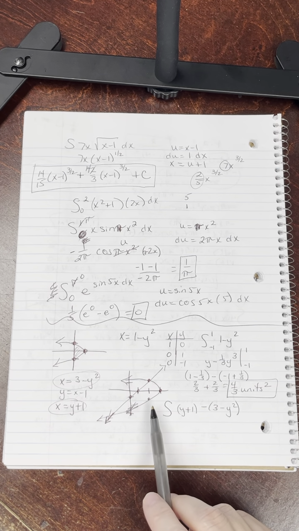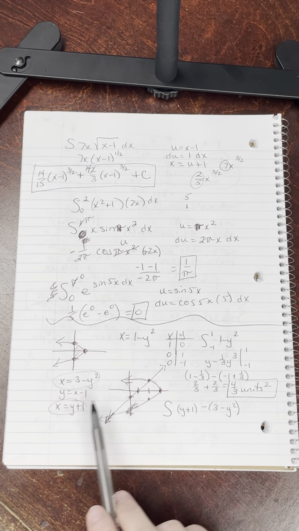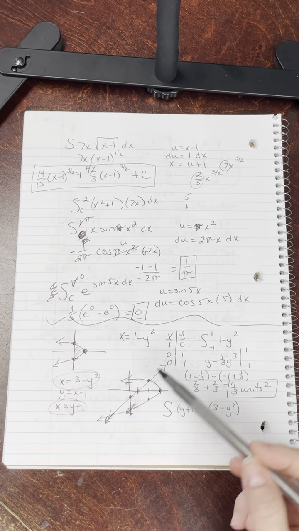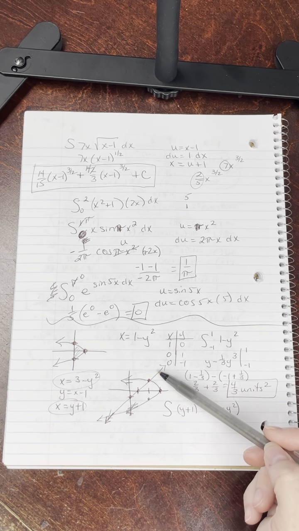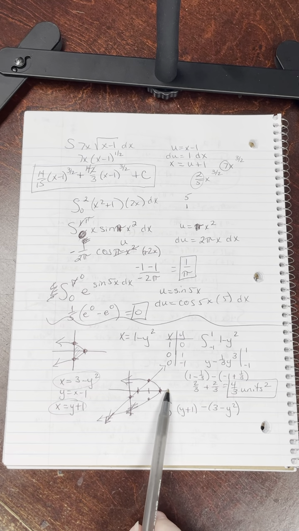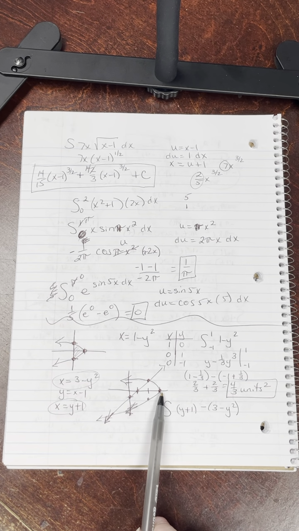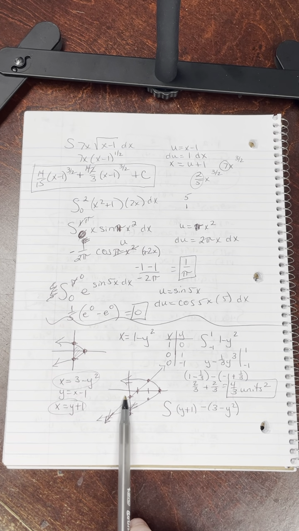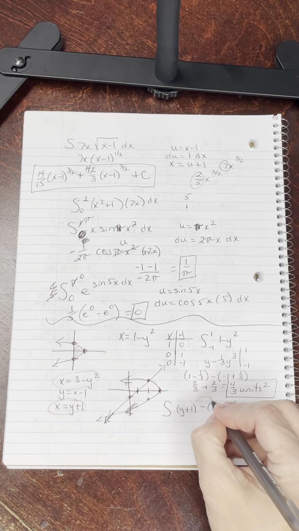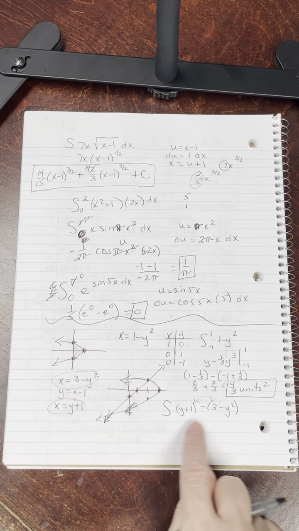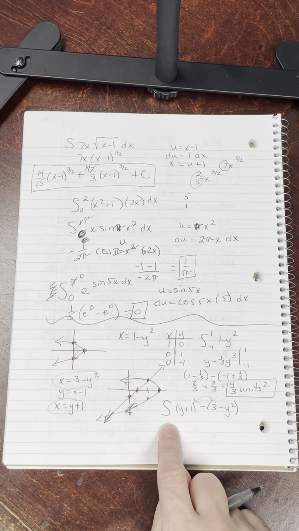Because I am looking at solving for the X's, I'm not looking at this as line then parabola. I should be looking at it this way. So the parabola is above the line based on solving for the X, which means these two should have been flip-flopped. So when I do the integration, I'll make sure that I actually flip those.